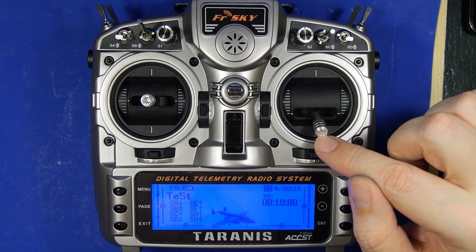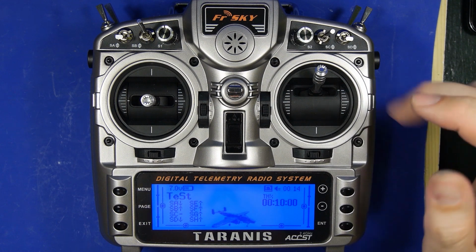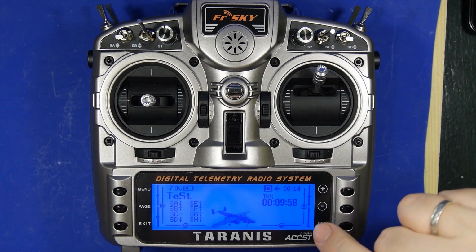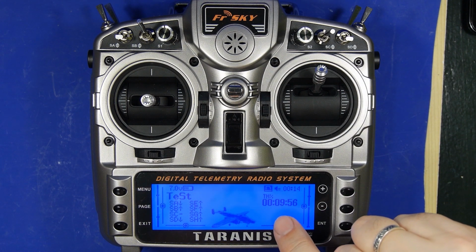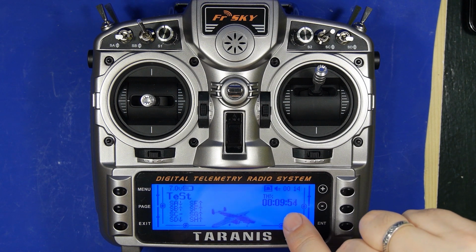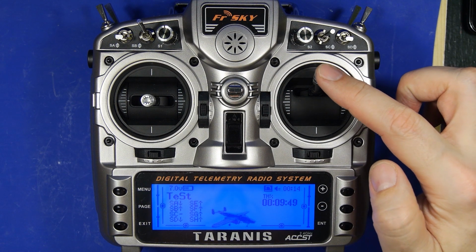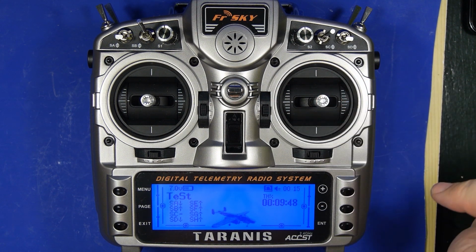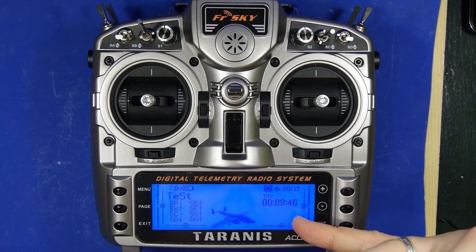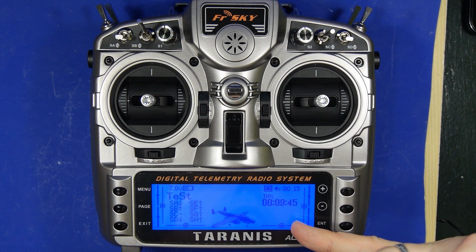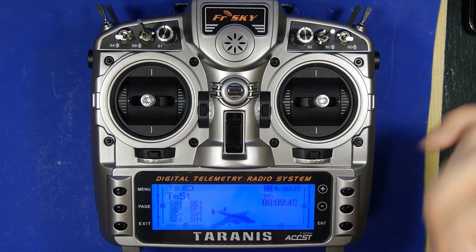If my throttle is full, the timer will count time at normal speed, normal ratio. If my throttle is at 50%, on half, the timer will count time at 50% of real speed.